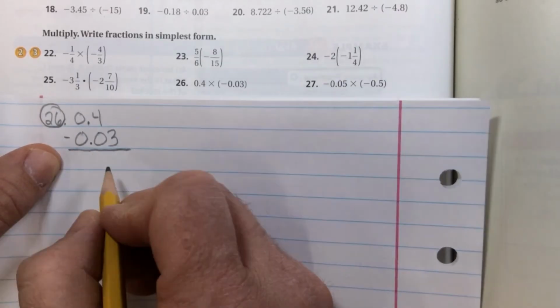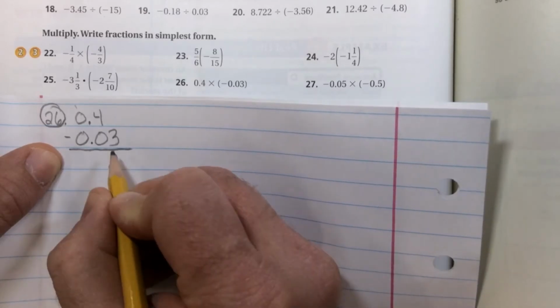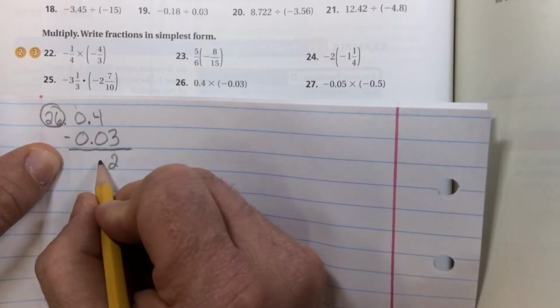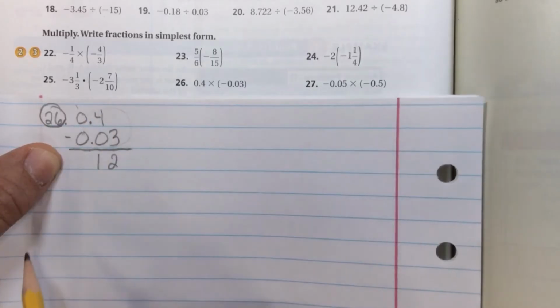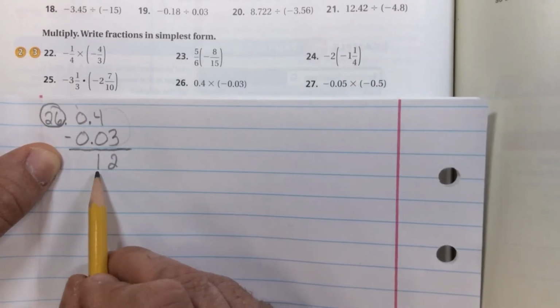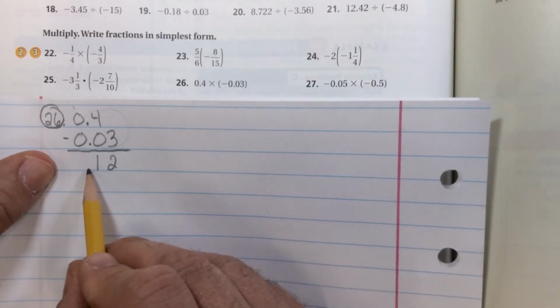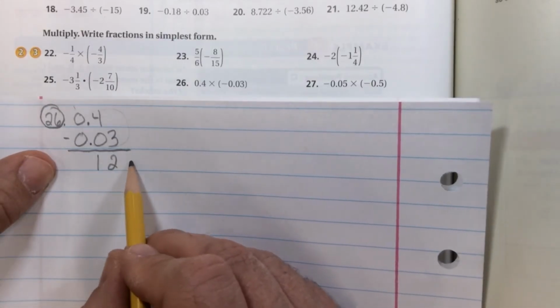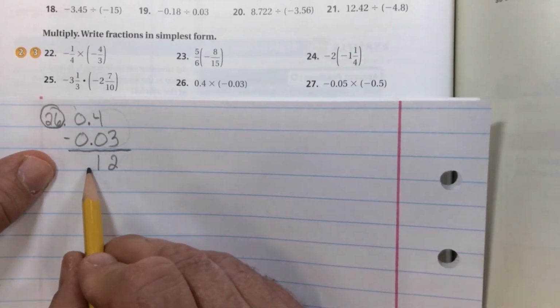That didn't matter. I go 3 times 4 is 12. 3 times 0 is 0 plus 1 is 1. And now I've got 3 numbers behind my decimal. And I need 3 numbers behind my decimal here. I could, if you think, I just want 3 numbers, and you put a 0 back here, that's not an important 0 once I put my decimal here.